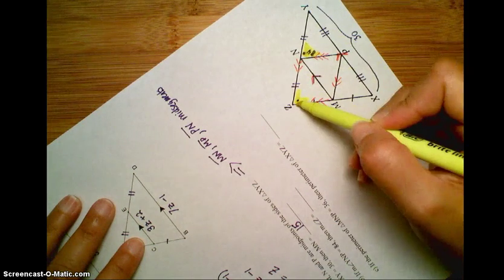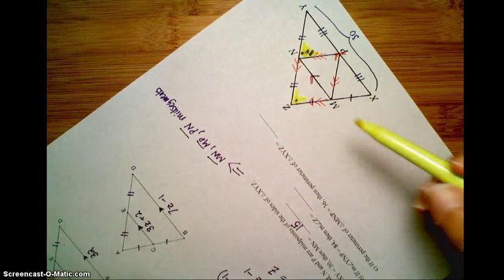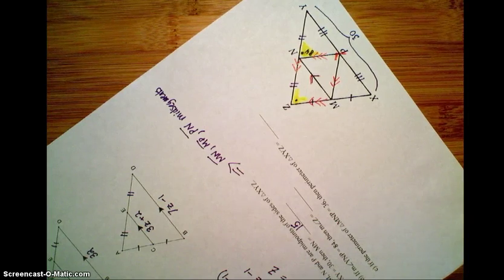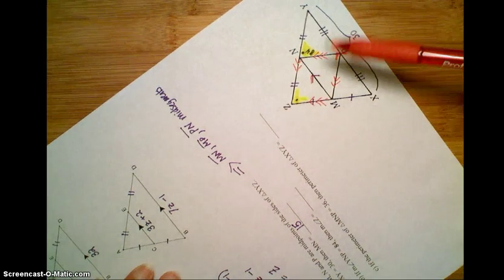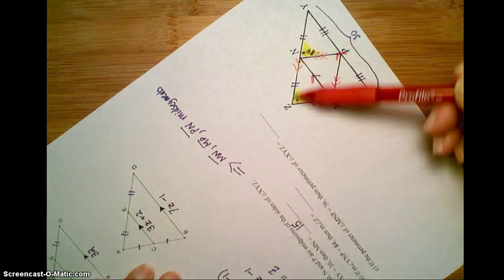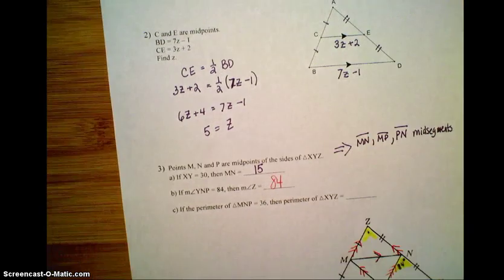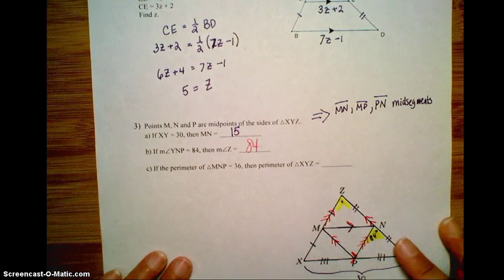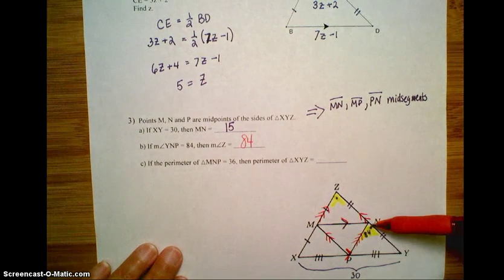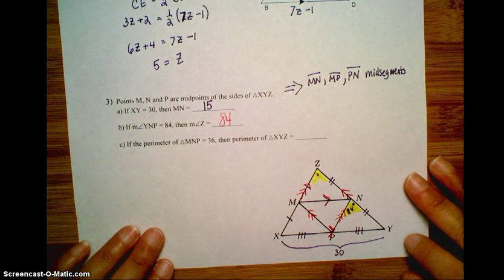Do you see the upside down, backwards F happening here? And therefore, if those are corresponding angles using these two parallel lines with this transversal, then angle Z must be 84 degrees.